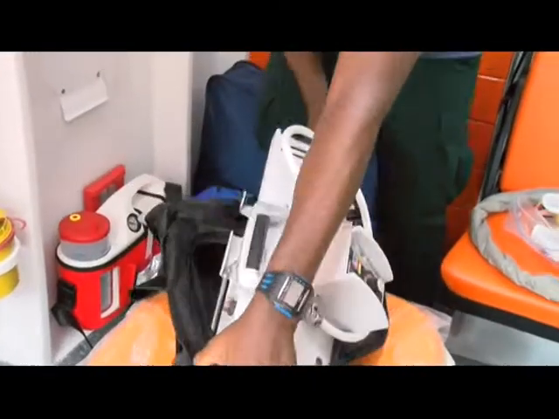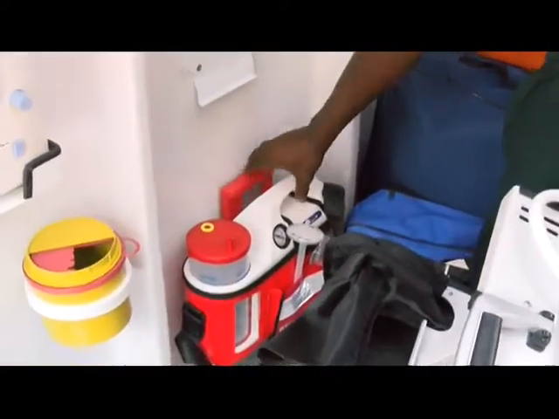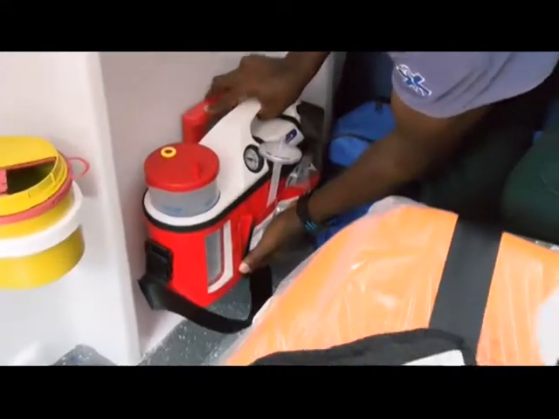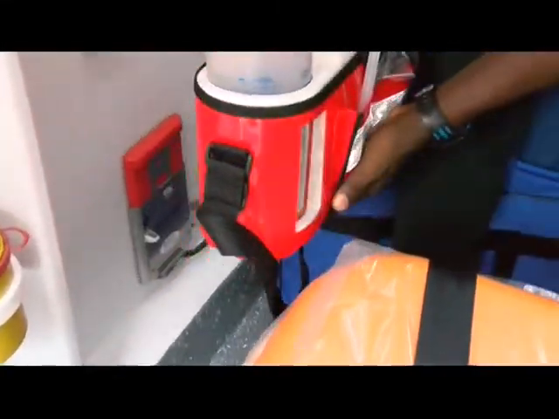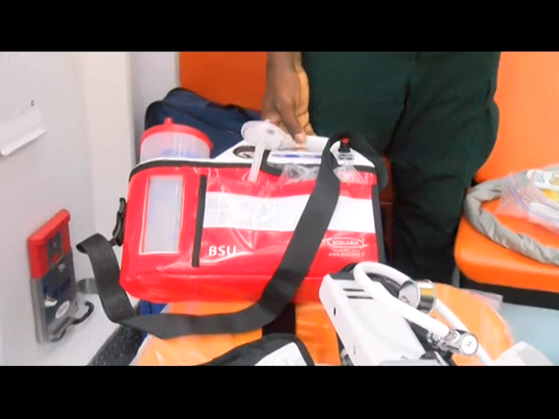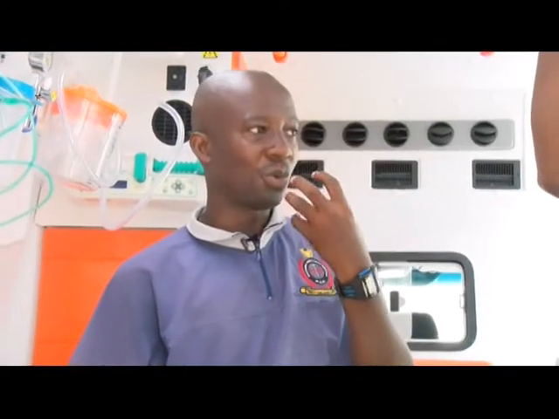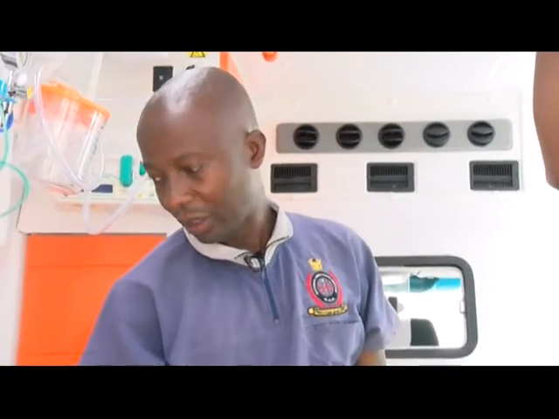Okay, so we also have a suction unit. This is a suction unit, used to remove saliva, blood, especially in the airway. So if the patient cannot control the fluid in the mouth, this will assist the patient to get the fluid out of the patient's airway.